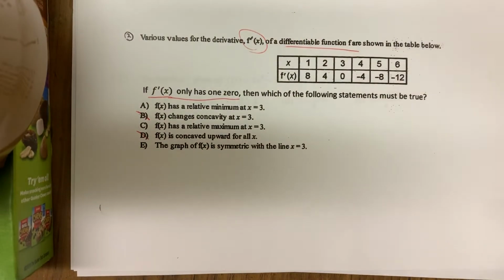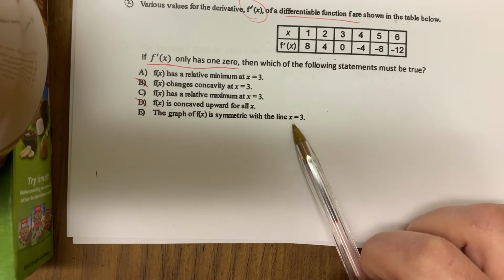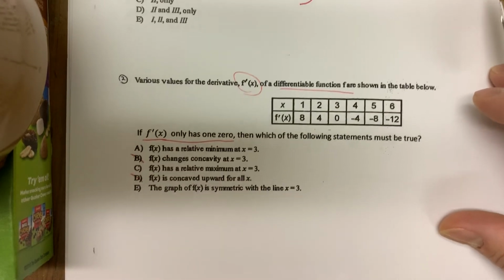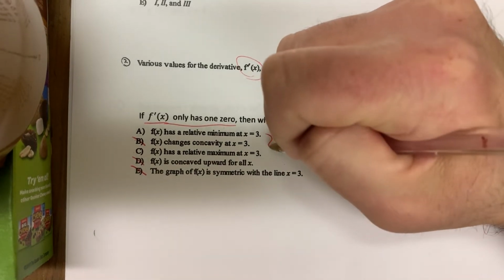D, it isn't going to tell you concave up, because that's the second derivative's job, okay? So you can knock that out right there. And then they want to say the graph of f of x is symmetric with the line x equals 3. Well, you need to know about the y values of f, and f prime doesn't represent the y values of f. F prime represents the slope of f. So believe it or not, you could really narrow things down here to A and C.